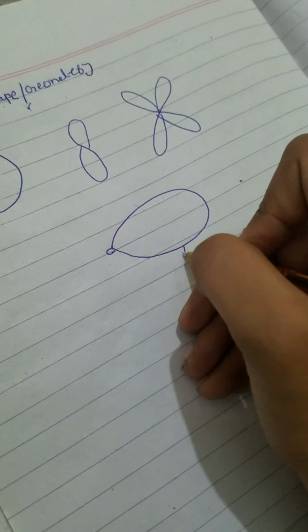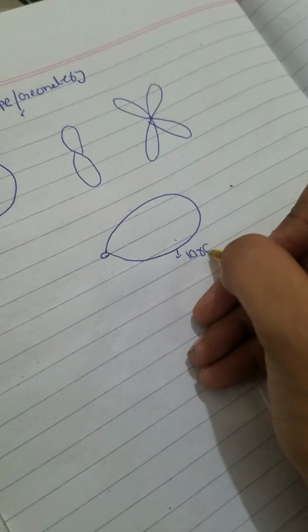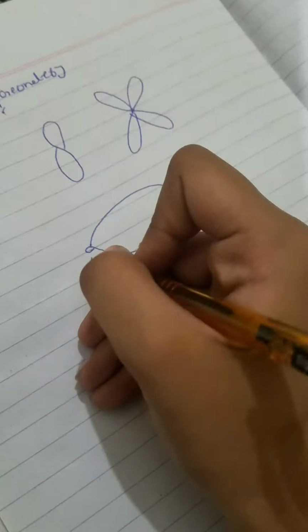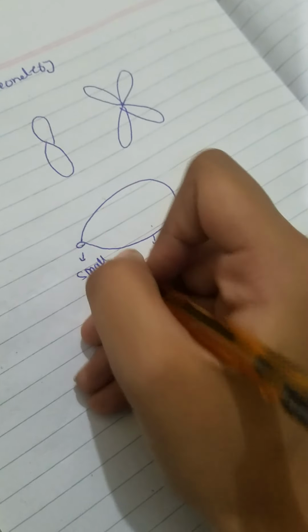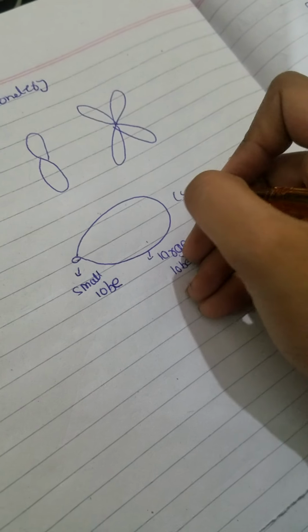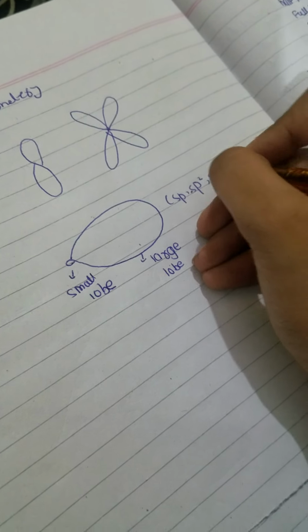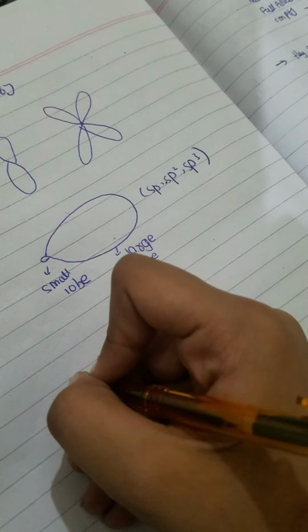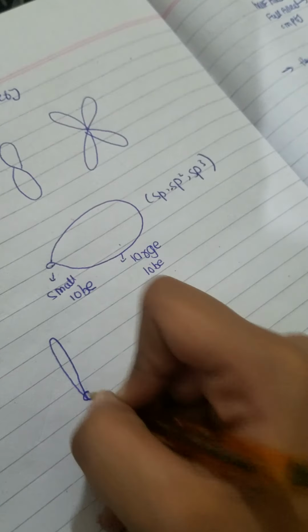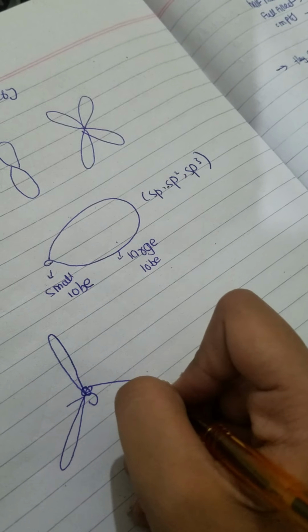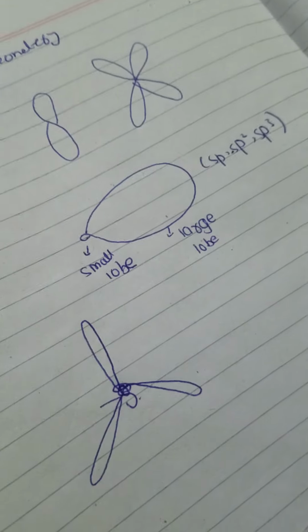This is a large lobe. Whenever you see this structure, just remember it's a hybridization process. Large lobe. This is a small lobe. Right. So this is for sp, sp2 and sp3. For example, the sulfur structure is something like this. This is also a hybrid orbital. In this way we discuss the hybrid orbital.